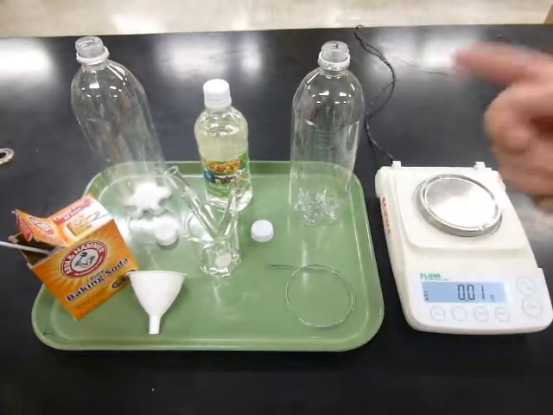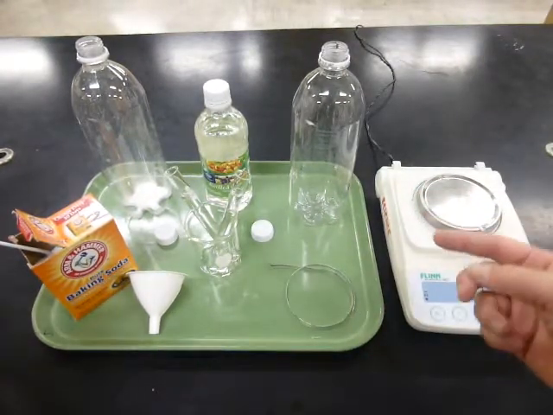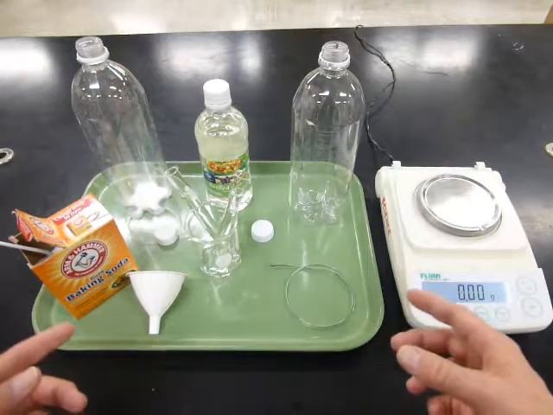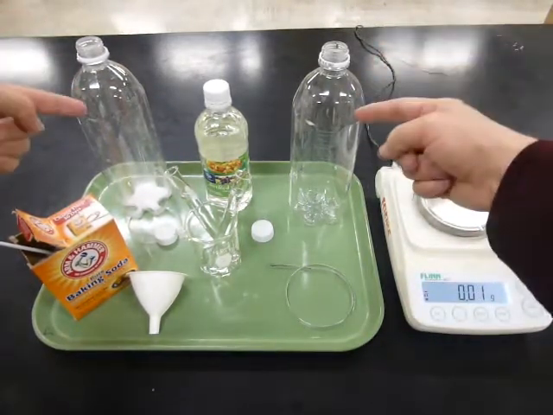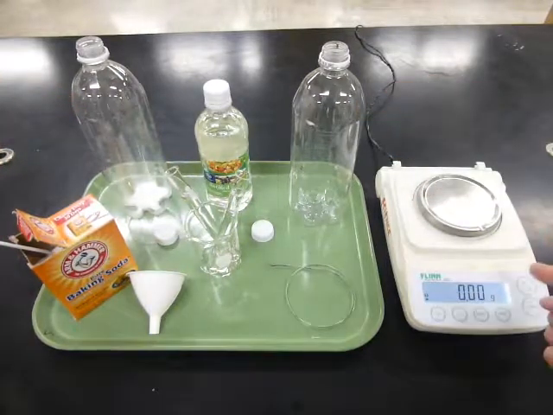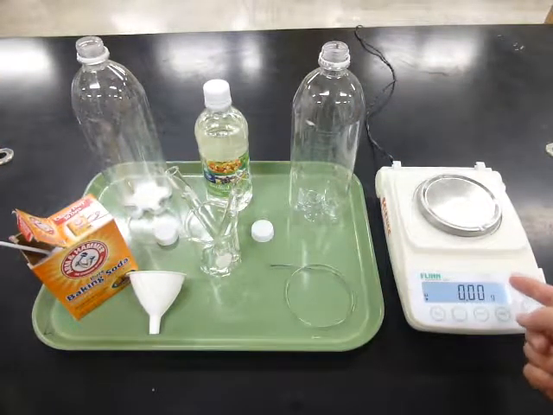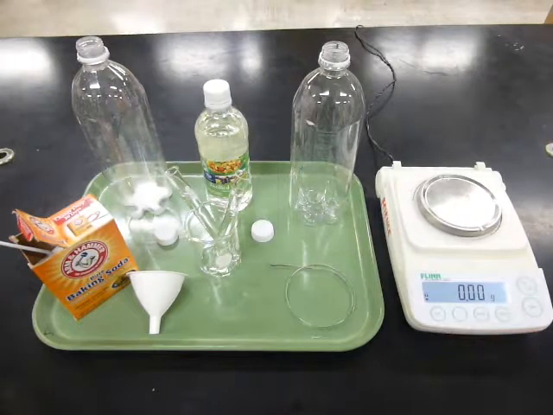The materials that you start with we call the reactants. The things that you end up with we call the products. We're going to put the reactants into bottles, and then the products will stay inside the bottles, and we'll use the balance to find out what happens to the mass of the materials as the chemical reaction progresses. So here's how we set up the experiment.